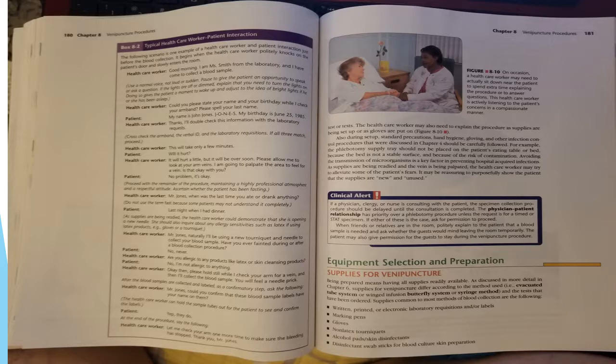When friends and relatives are in the room, politely explain to the patient that a blood sample is needed and ask whether the guest would mind leaving the room temporarily. The patient may also give permission for the guest to stay during the venipuncture procedure. Now on page 180 is box 8.2.